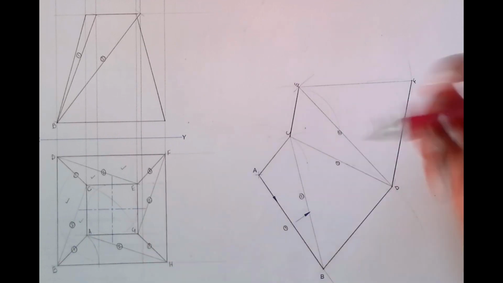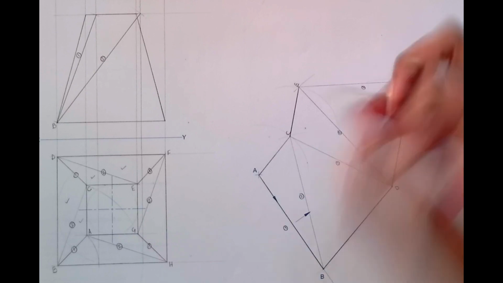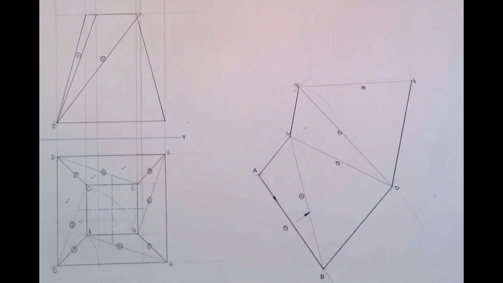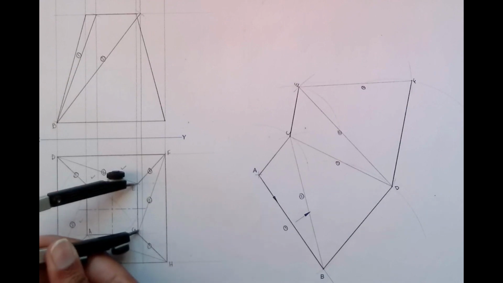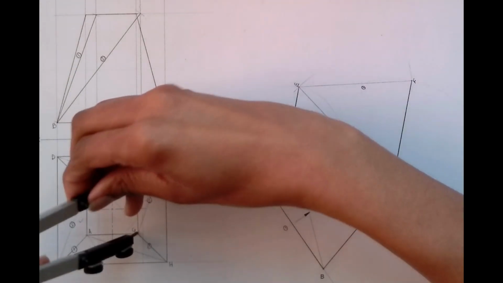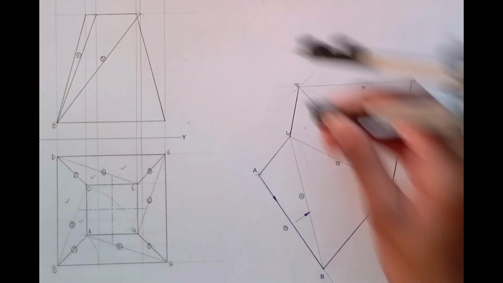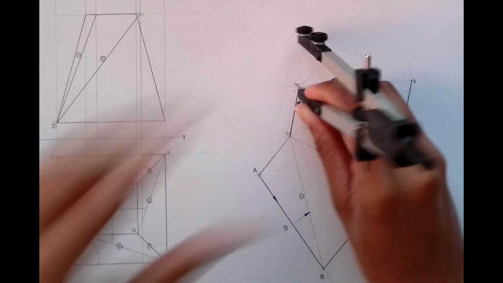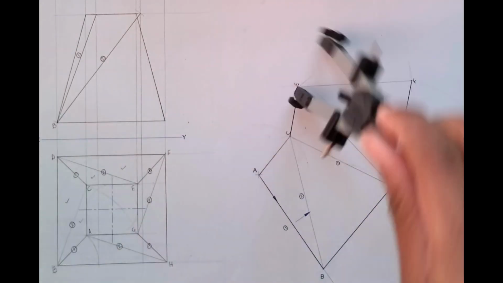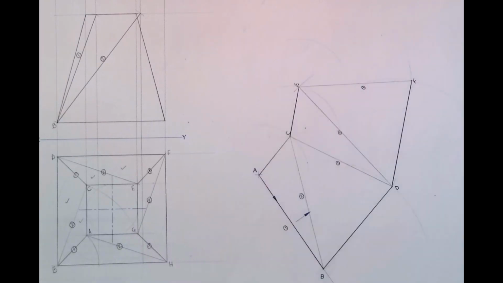So for triangle EFG, we already have line EF, which used seam 1. And then for line EG, that is the true length. So you just open the distance of EG, place it at E, open it all the way to G like that. Then once you have that, you're going to come to E, because that is the distance of EG. Come to E, draw an arc. And then once you have your arc, now you must find line FG.